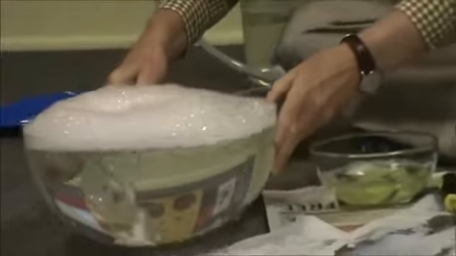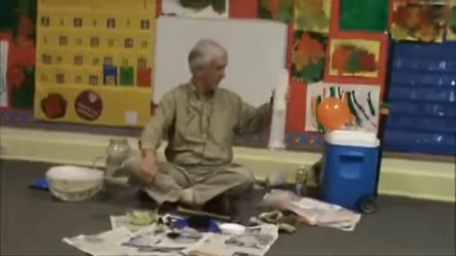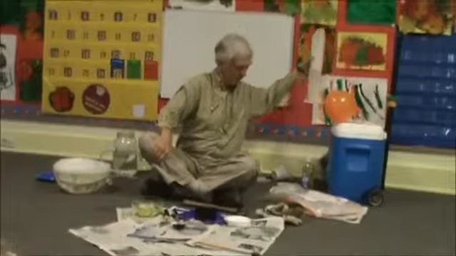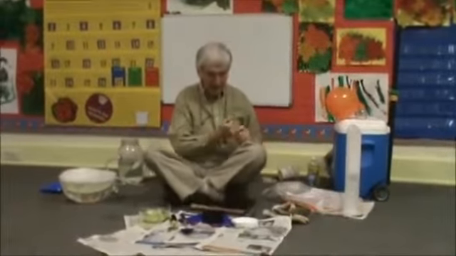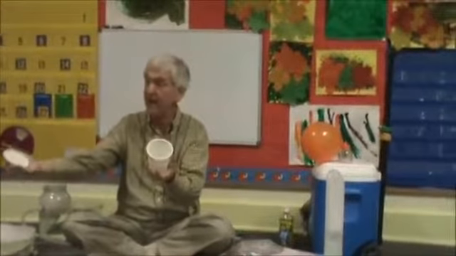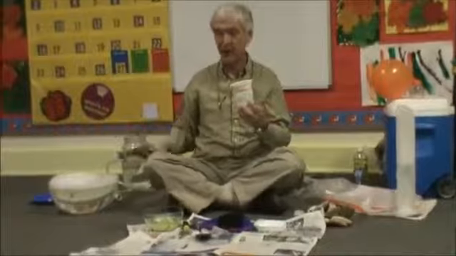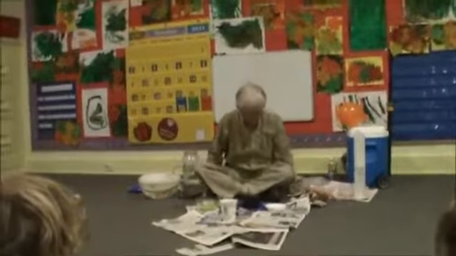Okay, now I'm going to put this back aside here. I'm going to take some more dry ice. Now, what do you think would happen if I put some dry ice inside of this cup, and then I put a top on it? What do you think will happen? And that carbon dioxide vapor wants to get out of this cup. What do you think will happen? I think it's going to push and push and push until it pushes the top off. Let's see what happens.